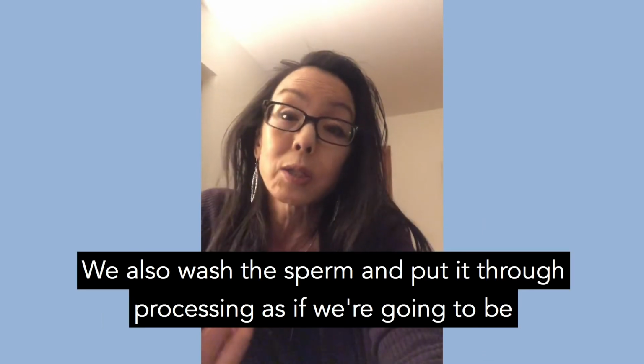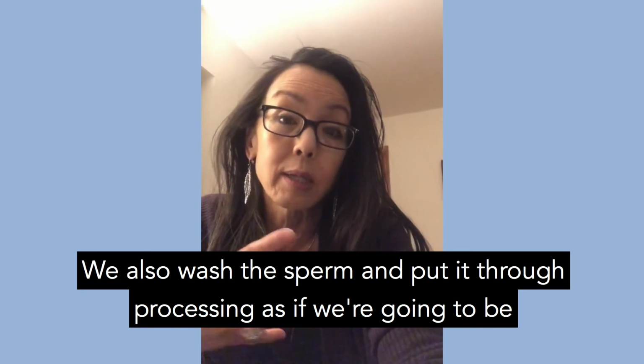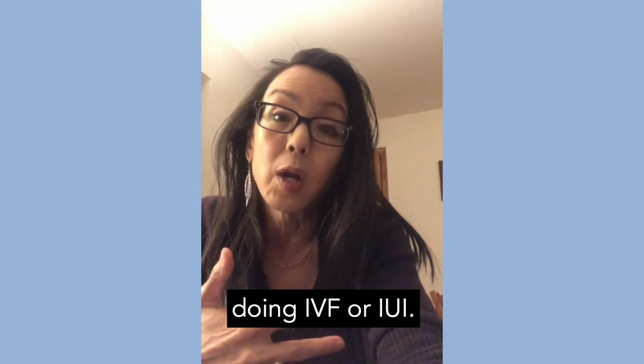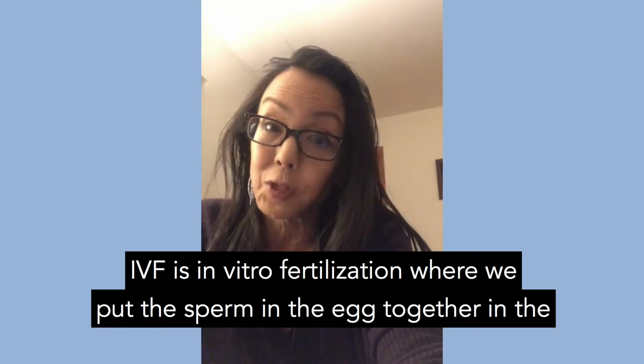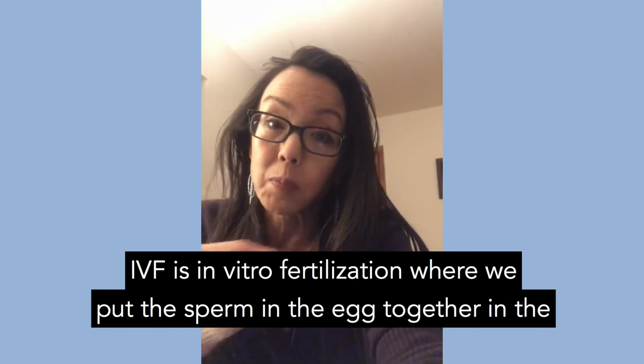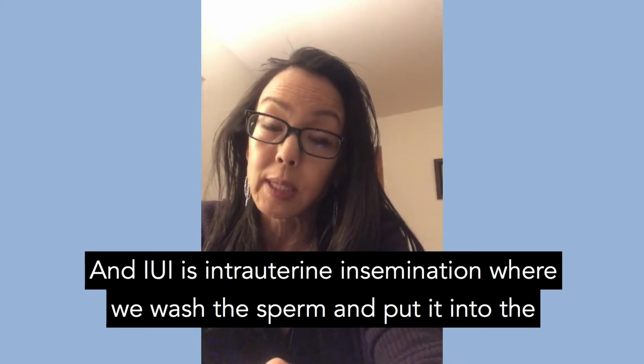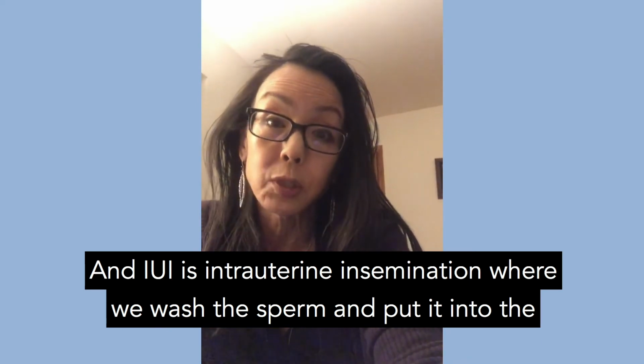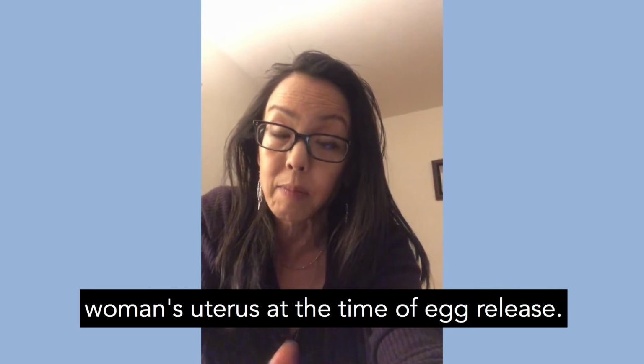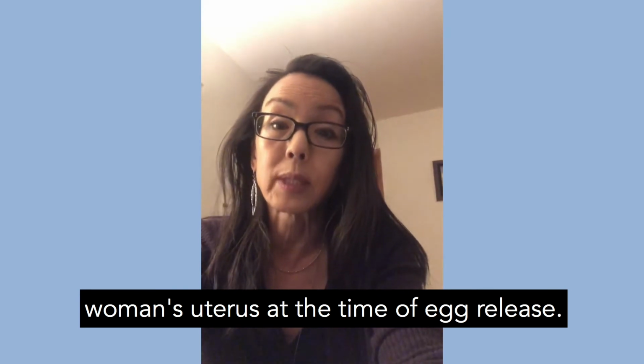We also wash the sperm and put it through processing as if we're going to be doing IVF or IUI. IVF is in vitro fertilization, where we put the sperm and the egg together in the lab, and IUI is intrauterine insemination, where we wash the sperm and put it into the woman's uterus at the time of egg release.